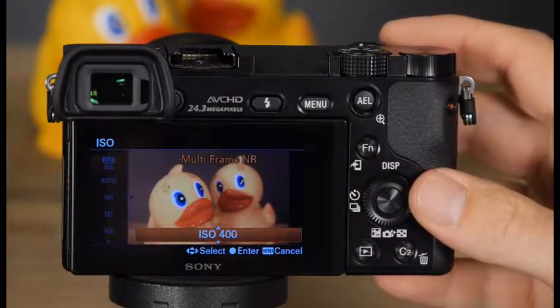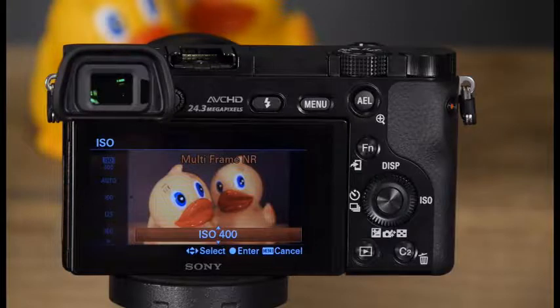When this option is used, the camera will take several shots at very high speed and combine them for a final image with significantly reduced noise. Note that it takes the camera a few moments to process the image.